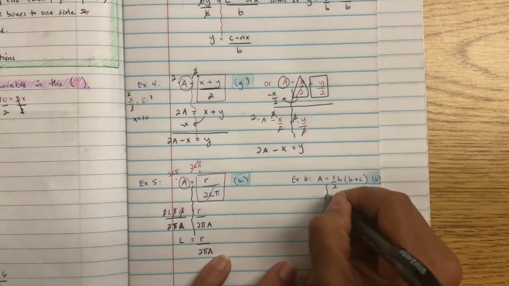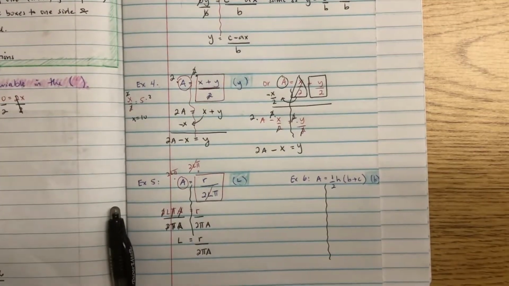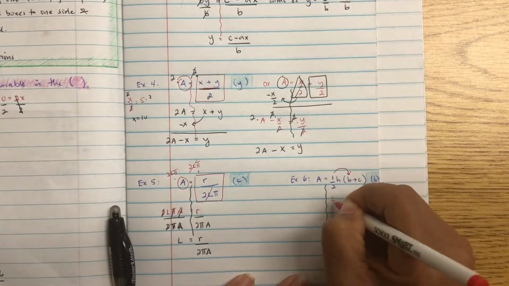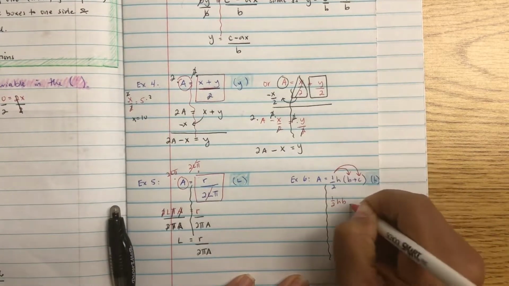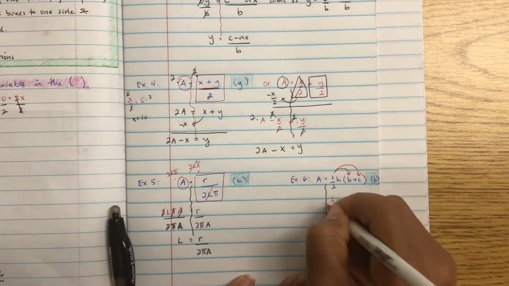Let's take a look at one more example where we have to get in the house. So all of these other examples, we never had to get in the house. So let's go ahead and get in the house. So multiply that out. It's going to be a half HB plus a half H times C, which is a half HC.